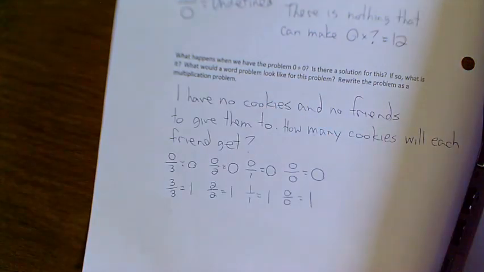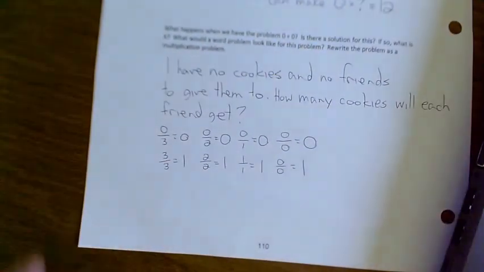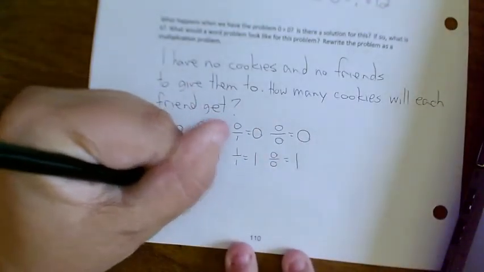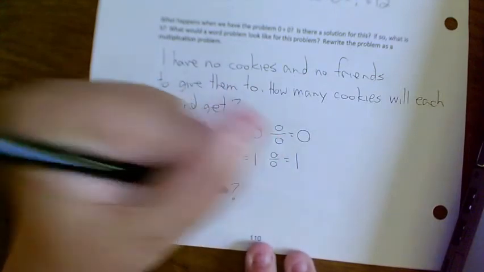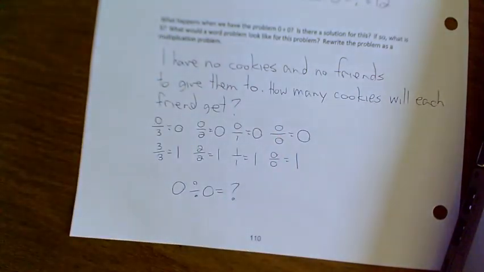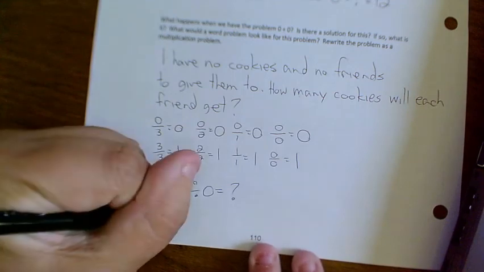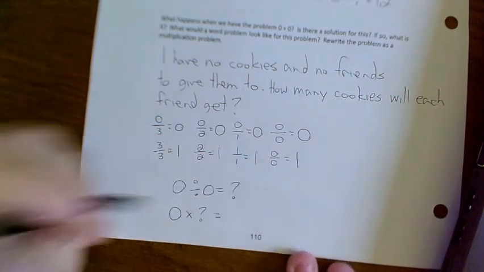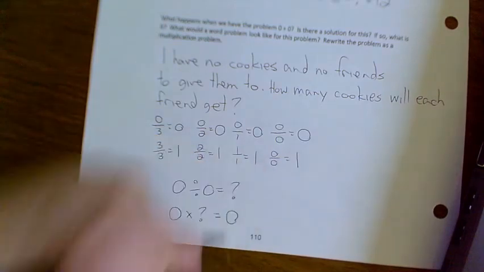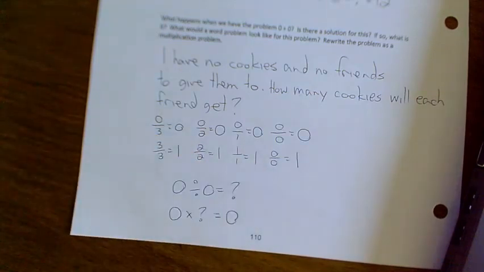So what is the answer? So if we think about this multiplication problem, we're doing 0 divided by 0 equals something. So if we do what we have been doing in the past, this 0 tells us the groups. So there's 0 groups, 0 friends getting how many cookies each, so that we end up with no cookies total.